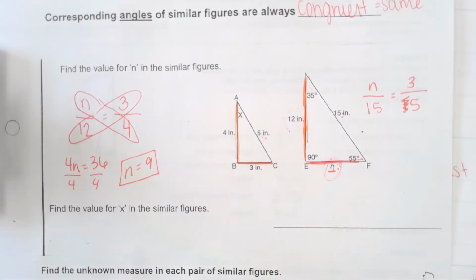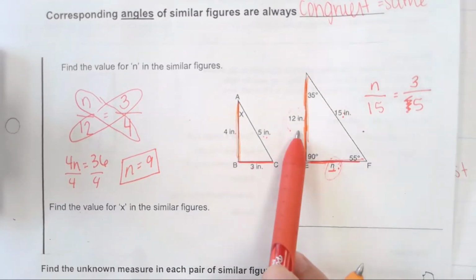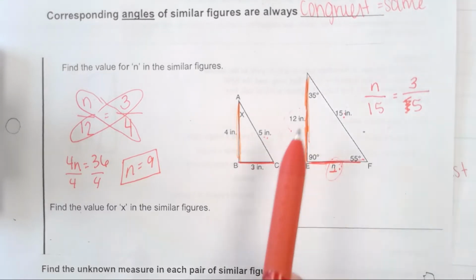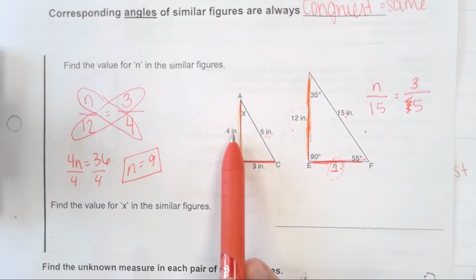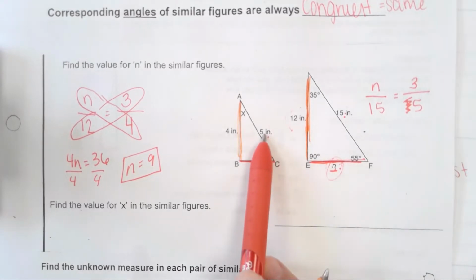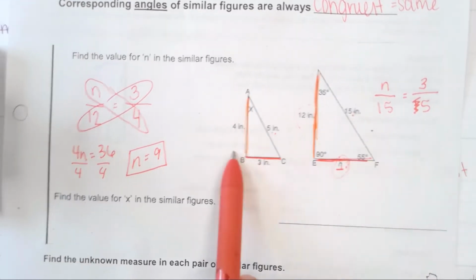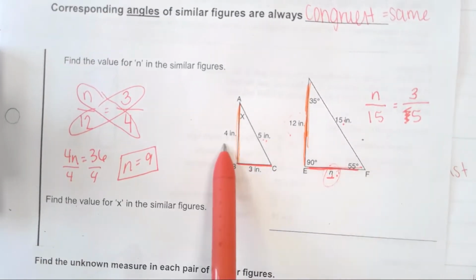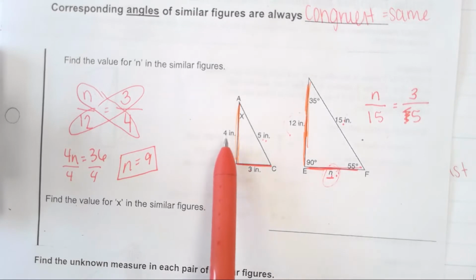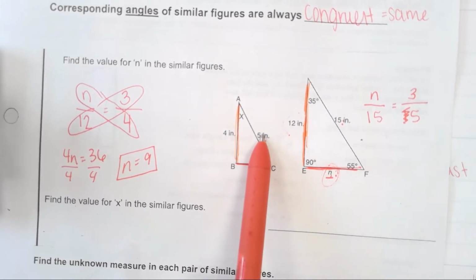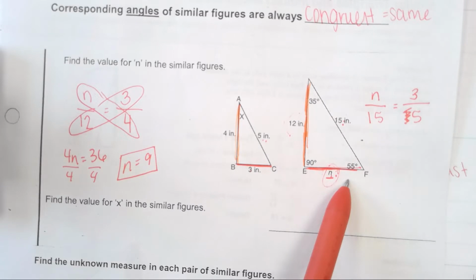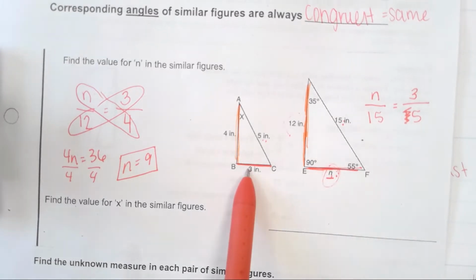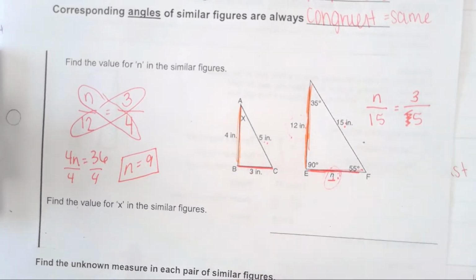Okay? And the other way to do this is if you look at the small figure and then look at the corresponding sides on the bigger figure, you notice that this side went from 4 to 12, this side went from 5 to 15, so you know based on those numbers that this triangle is 3 times bigger than this small triangle, because 4 times 3 is 12, and 5 times 3 is 15. So if I wanted to figure out n, all that I would have to do is take 3 times 3 as well, and that would give me my 9.